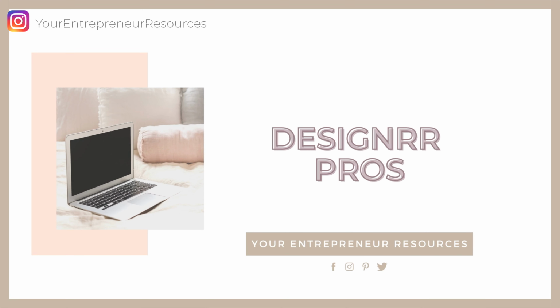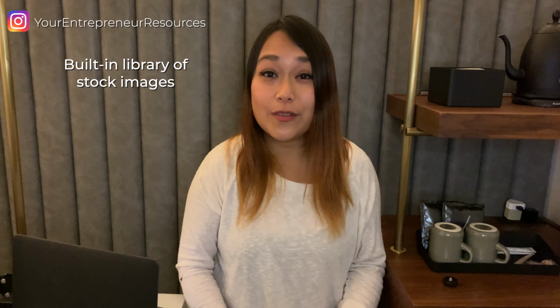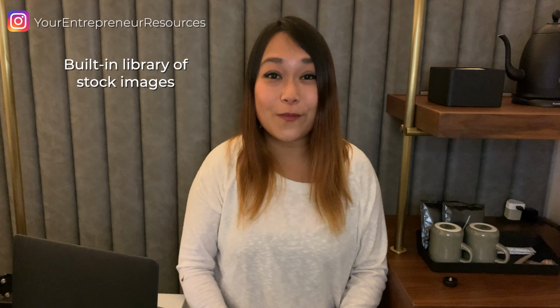Here are some pros of Designrr. It's a great way to repurpose your existing content to grow your email list, reach more people, and generate more income. Designrr has many different templates for you to choose from, with a built-in library of stock images available for you to crop and use. You can easily convert your content into PDF, Kindle format, which is called Mobi, and EPUB format. You can brand your materials easily with the global settings function.